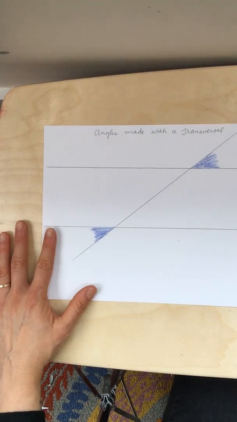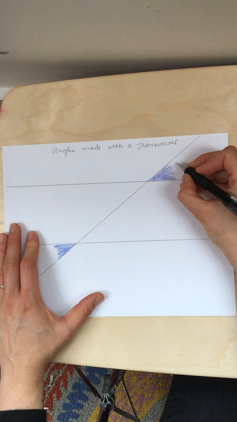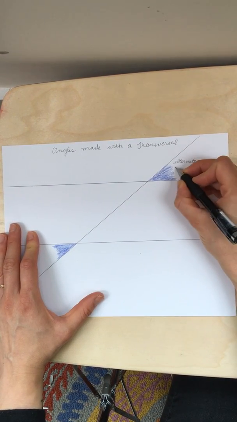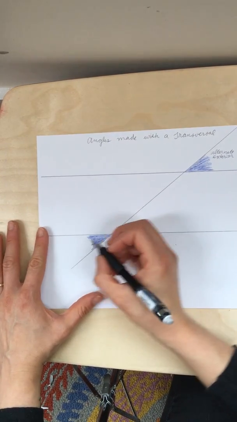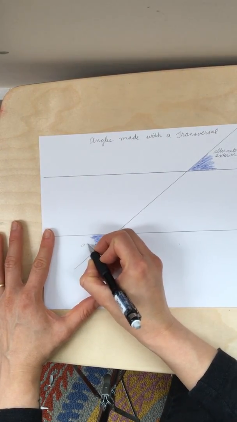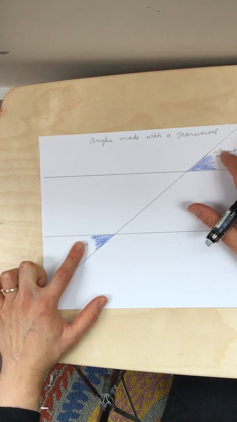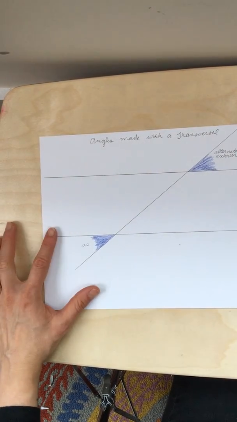I'm going to write alternate exterior, or I can abbreviate with AE. These 2 are alternate exterior pairs. Guess what? There are 2 more.